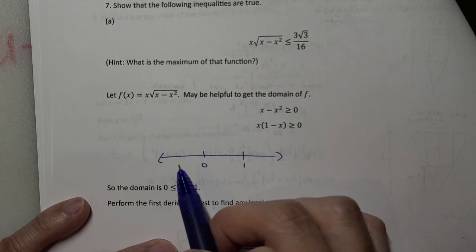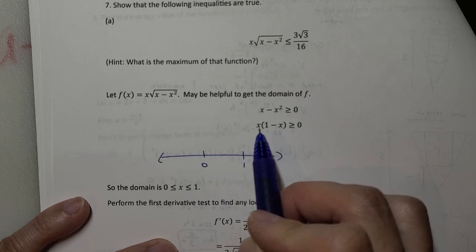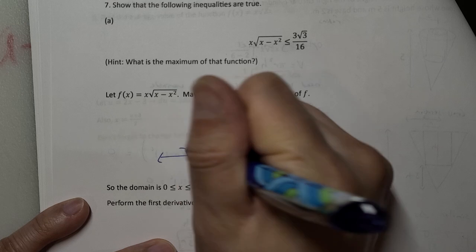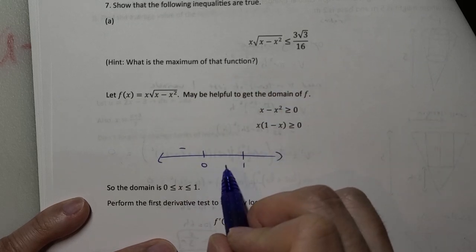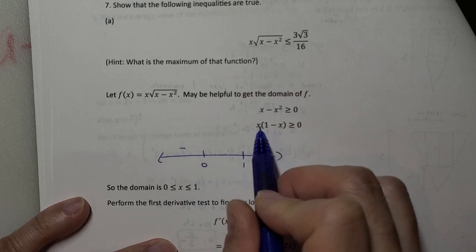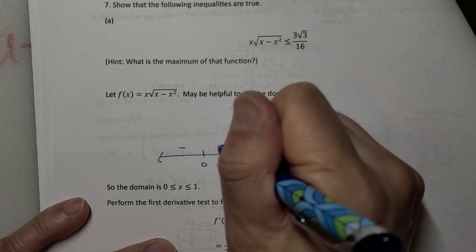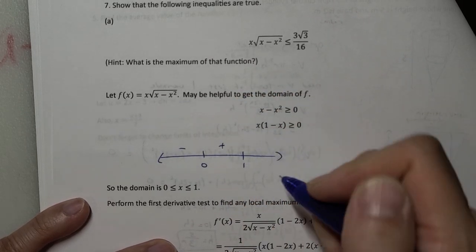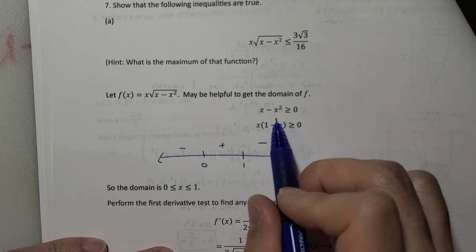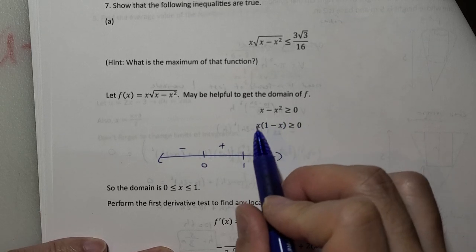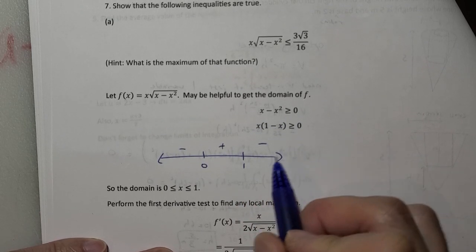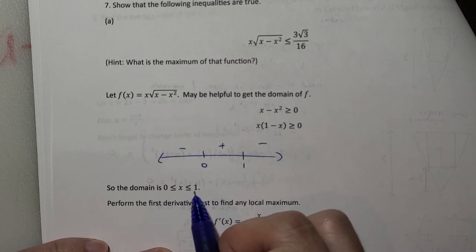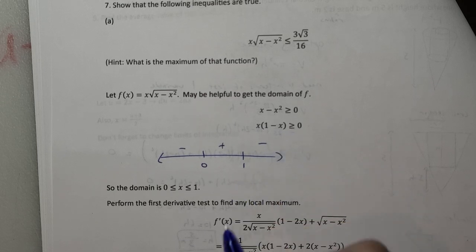When we plug in a huge negative number, this would be negative, this would be positive, so the sign is negative. We plug in a number like half in this interval, this is positive as well. We plug in a huge positive number, this is positive, but this is negative, so it's negative. So the only interval that satisfies this inequality, that it's positive, is between 0 and 1. And we include the ends because it's equal to 0 there.